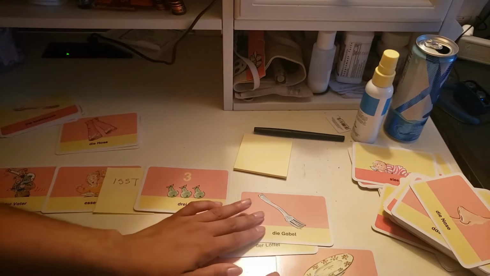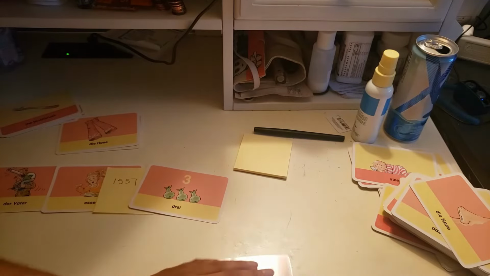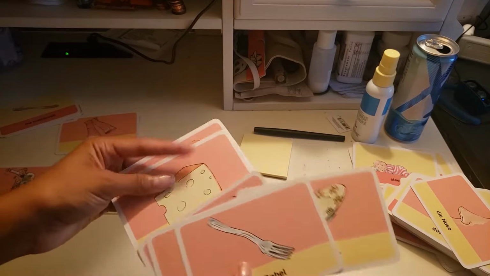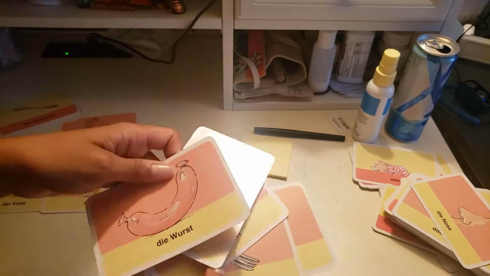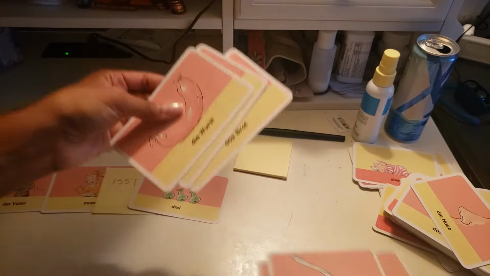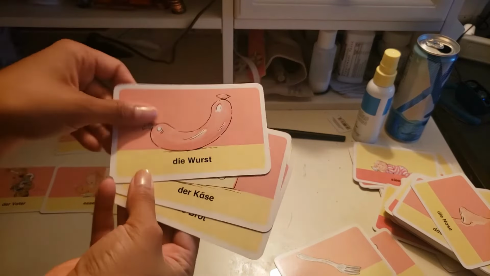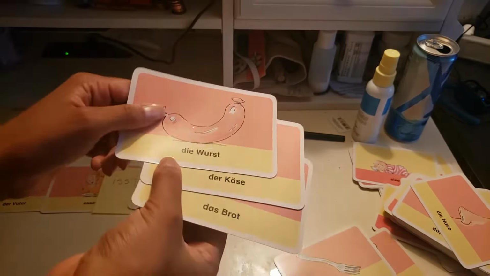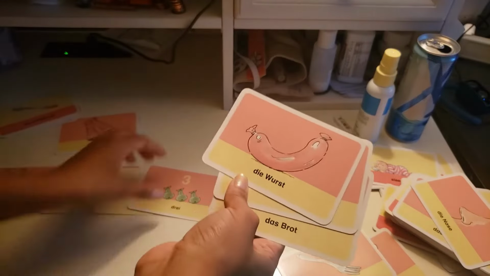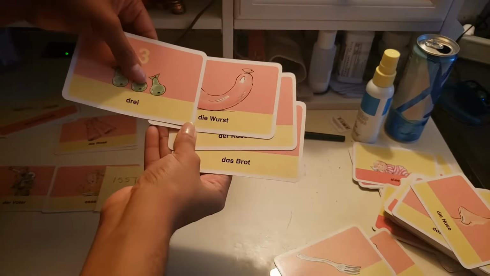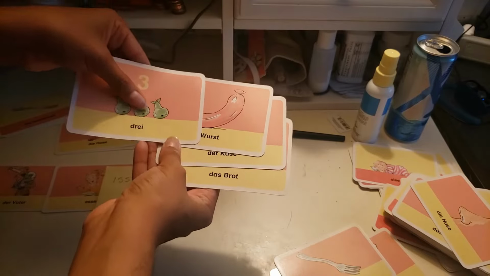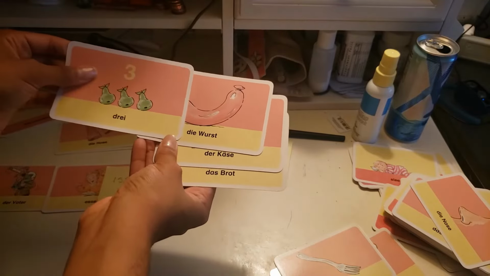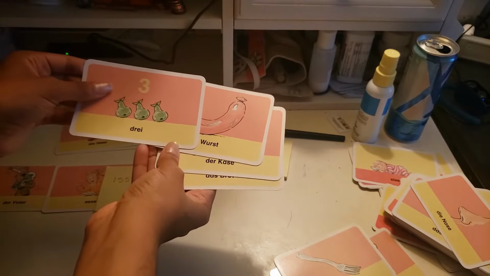Drei Dinge sind wir. Okay, so we've got 3 elements of food. So let's say he ate 3 sausages. Drei Wurst. When you're adding a number, we know from grammar, or at least I know, that in German we take off the article and it's just the number 3. Drei Wurst.